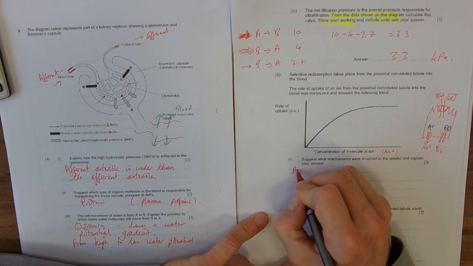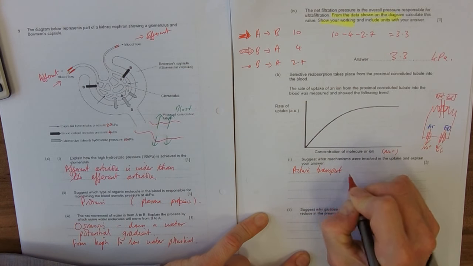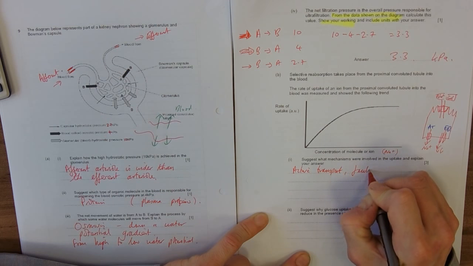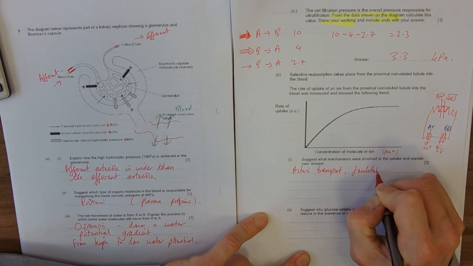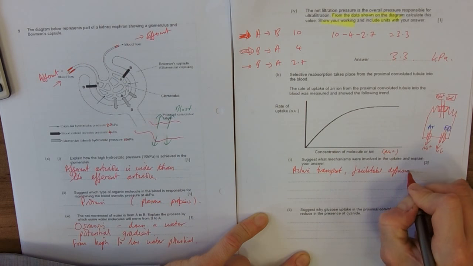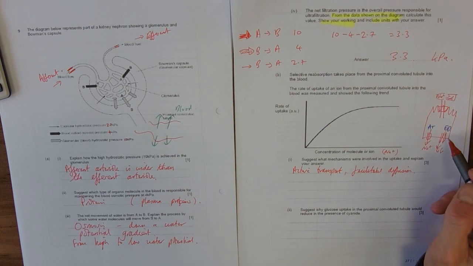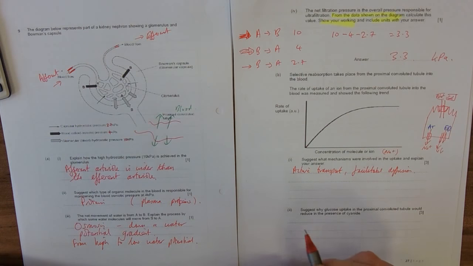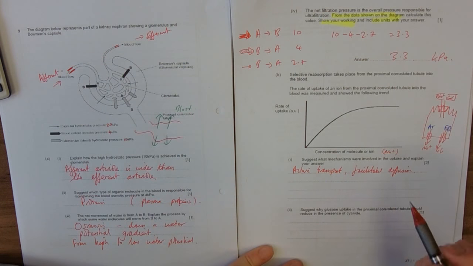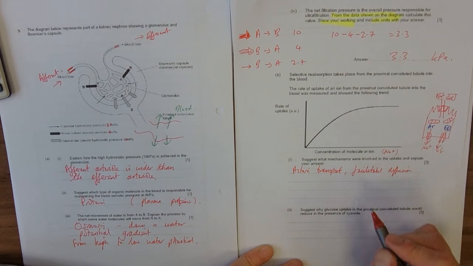So we've got active transport, facilitated diffusion, which means diffusion but helped by providing a route or a channel to go through. And in this cell as well we would have mitochondria.